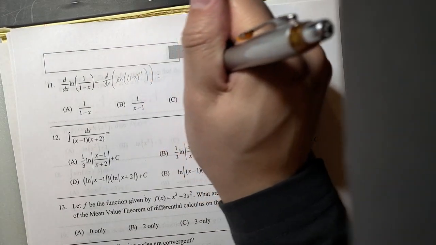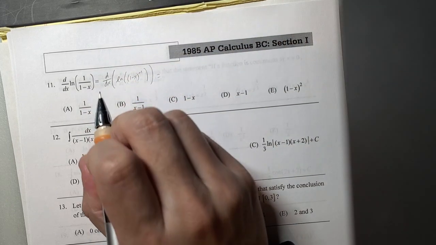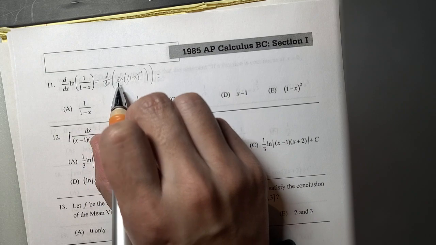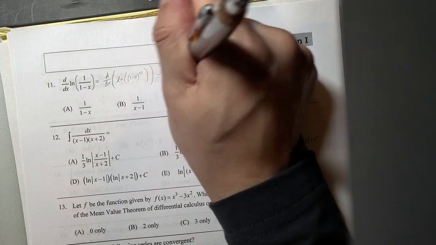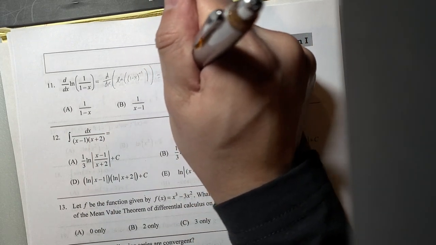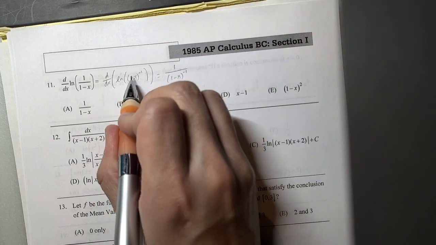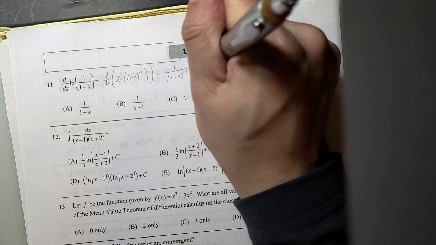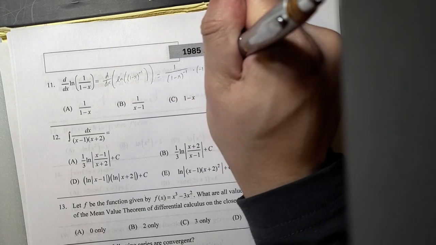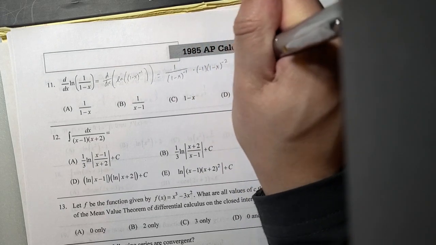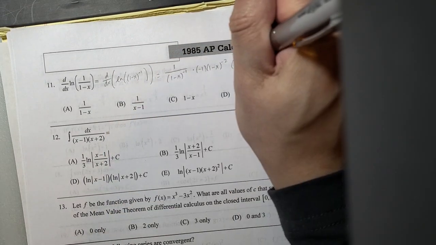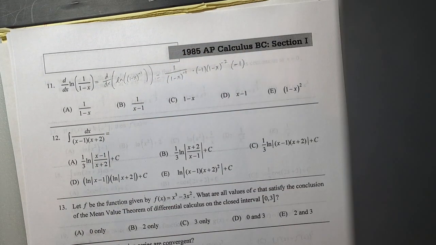Okay, so we first do the derivative of log, which is 1 over the argument, so 1 minus x to the minus 1, times the derivative of this guy, which is times minus 1 times 1 minus x to the minus 2 power, times the derivative of the inside of that, which is negative 1, okay?